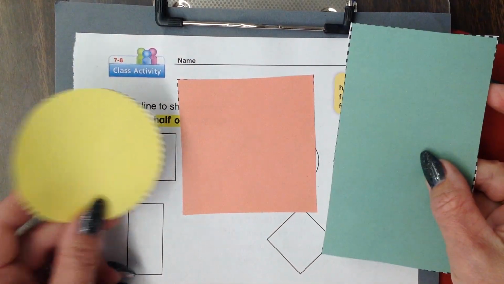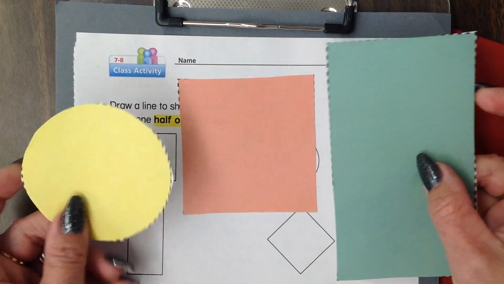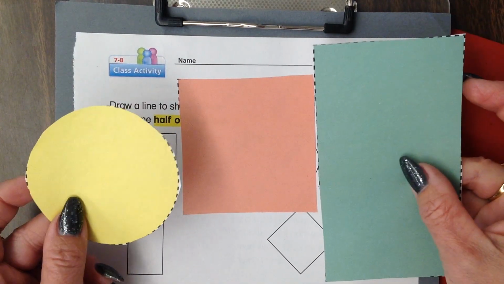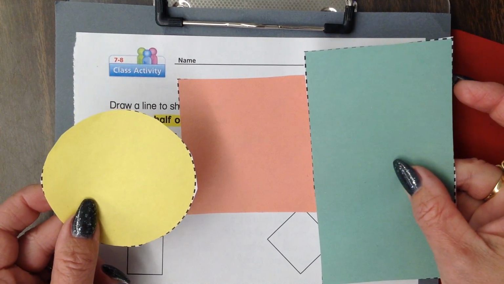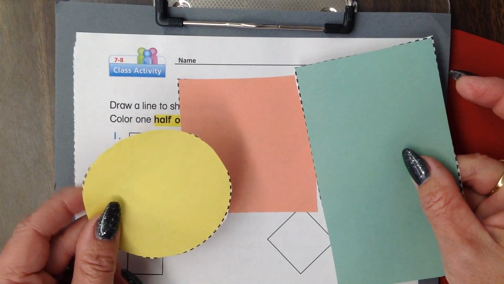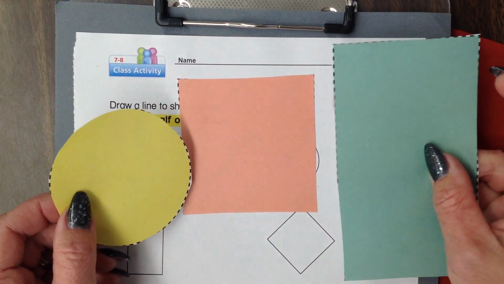You're going to go ahead and have these cut out. If you don't have them cut out and or don't have this paper ready yet, go ahead and pause the video and get this done, and then push play again to resume the video. Alright, so I'm assuming that you've gotten them cut and you're pushing play again because you are ready.